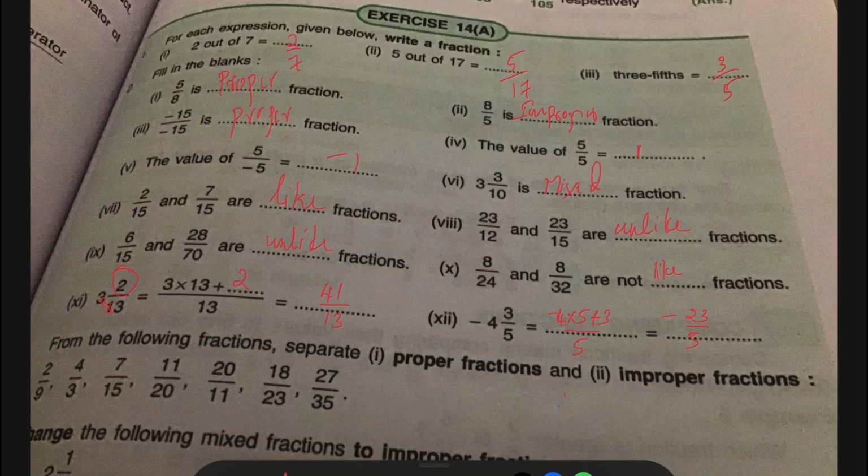So, next main question. From the following, separate proper and improper. I will mark it as P and I. What is 2 by 9? It is proper. 4 by 3, numerator is greater, so it is improper. 7 by 15 is proper. 11 by 20 is proper. 20 by 11 is improper. 18 by 23 is proper. 27 by 35 is proper. Hope it's clear to you all.